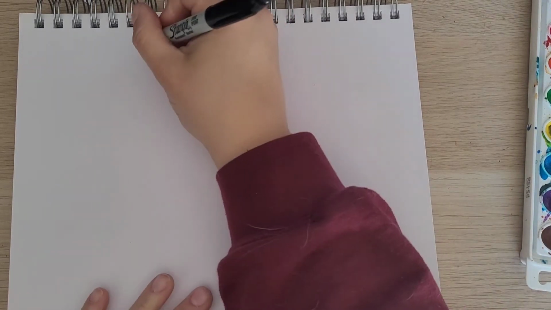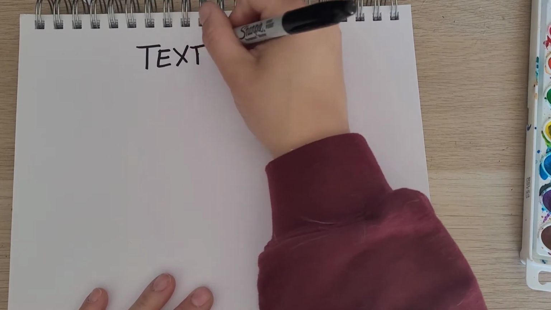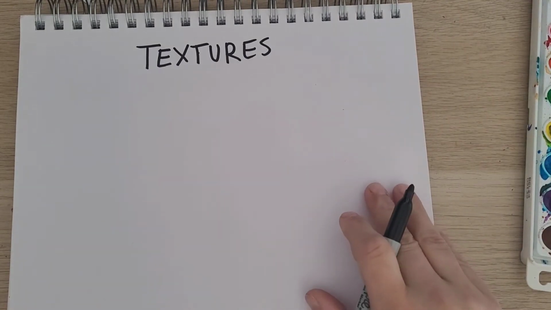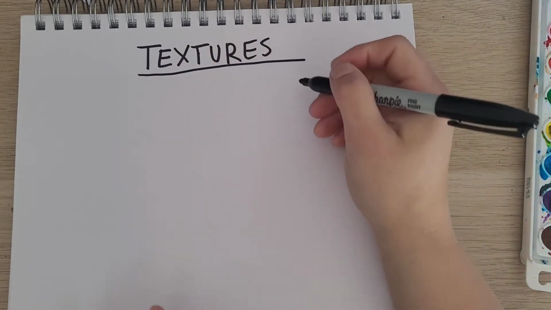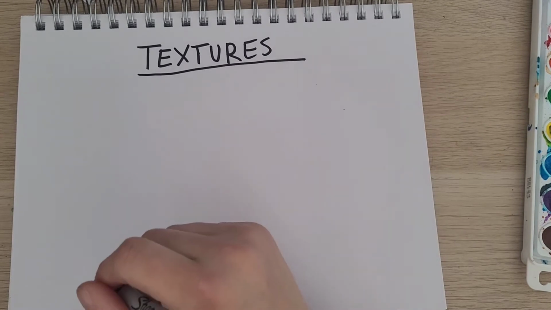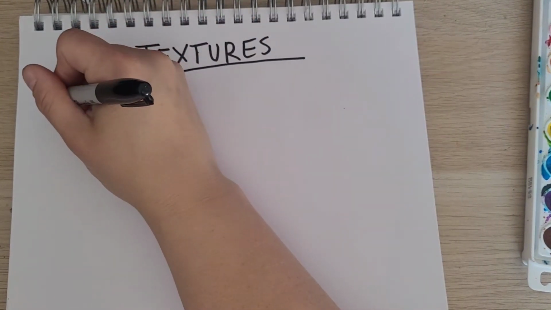Hello everyone. Today we're going to be doing a drawing exercise. We're going to work on textures. So have a piece of paper in front of you. You can go ahead and label it textures. And we're going to figure out some different textures. Before we begin, we're going to draw 8 boxes.